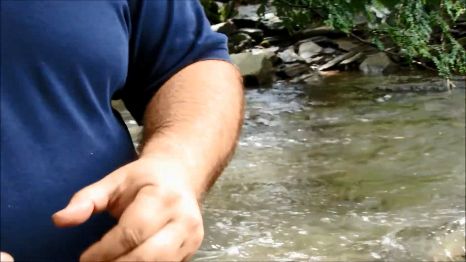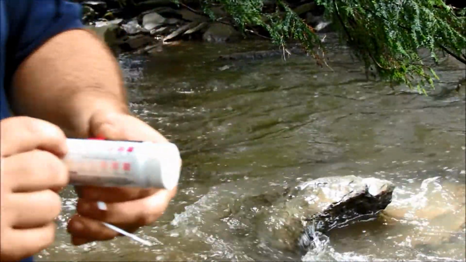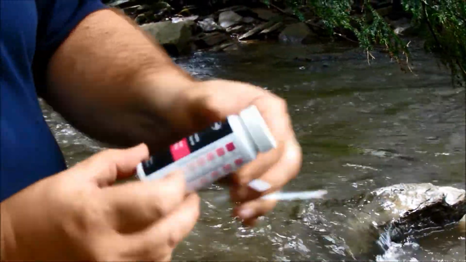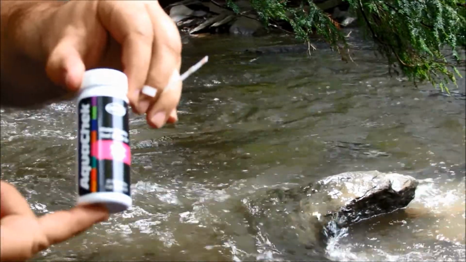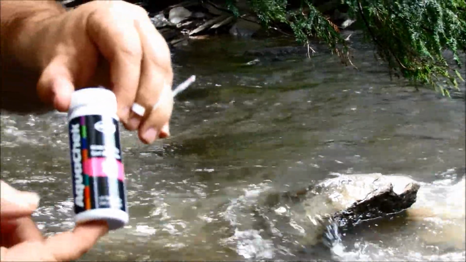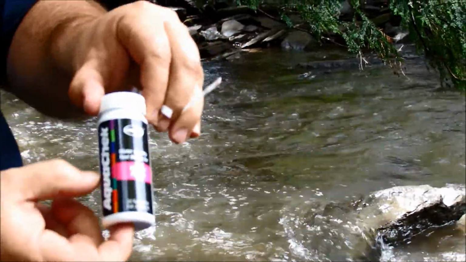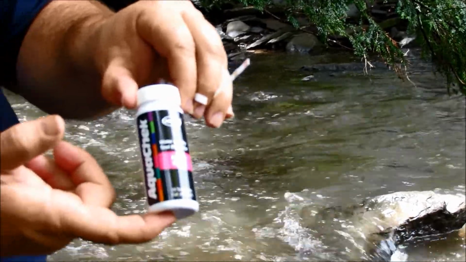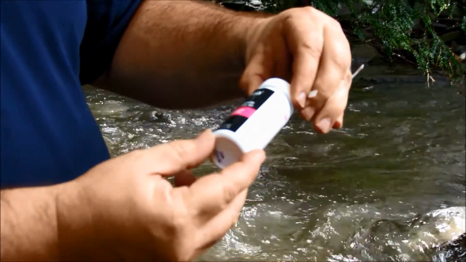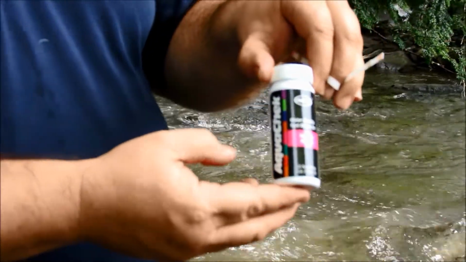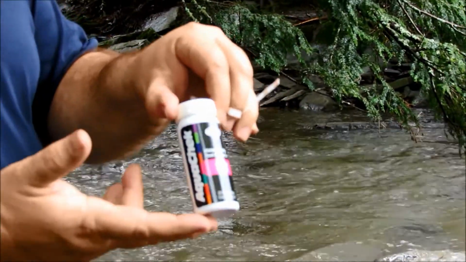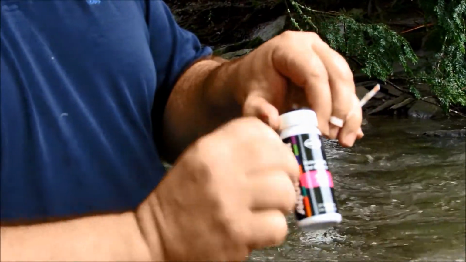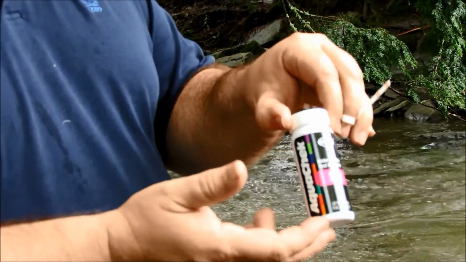So what is it called? What's on that label? This tests for nitrate. It's called a nitrate, nitrite test, and this is AquaCheck. It's available from Hach Company. How do you spell Hach? H-A-C-H. I think 25 tests are only about $15.